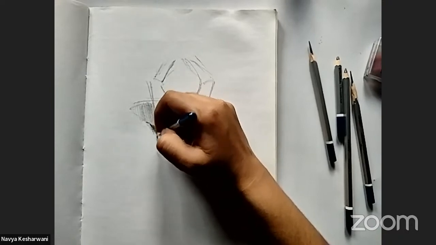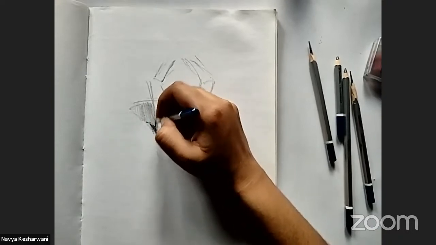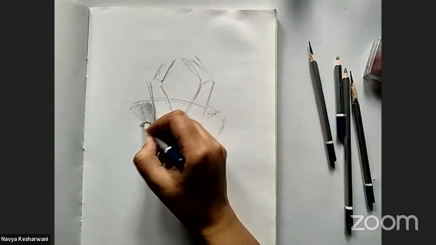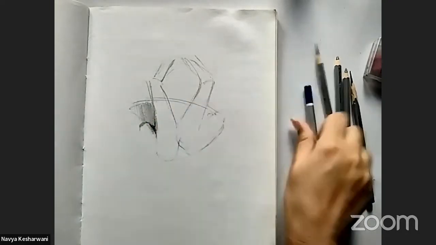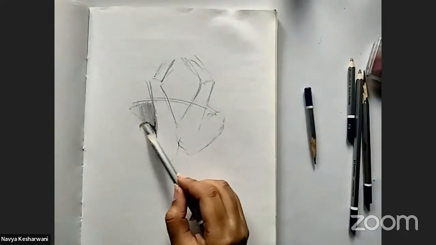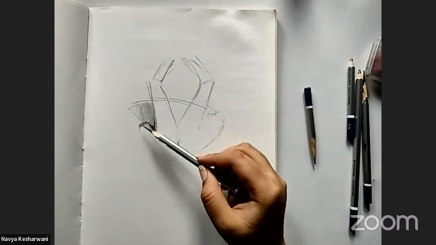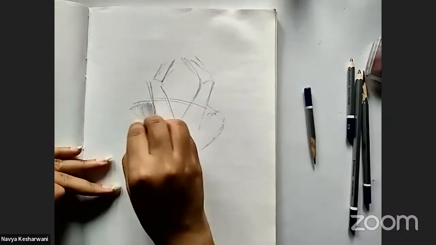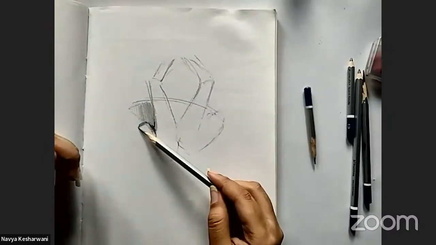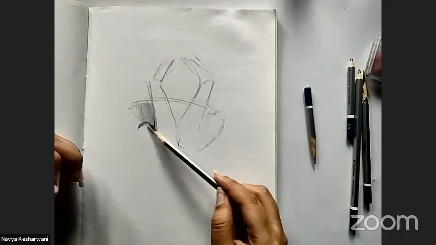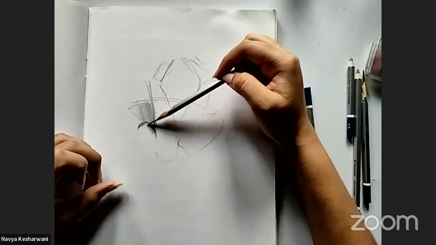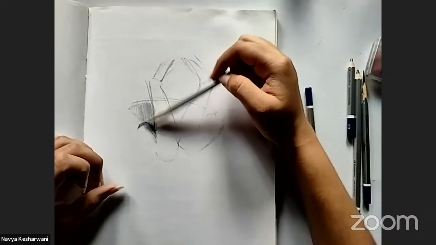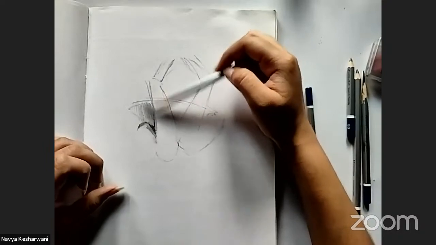And then I'll start adding the darker values over here. Like this.